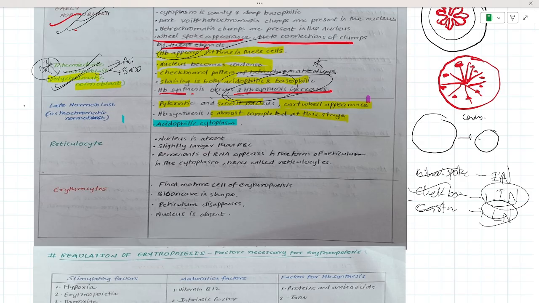Now we'll go on to the reticulocyte. The next stage is the reticulocyte. In the reticulocyte, the nucleus is absent. The size of the nucleus decreases slowly at each stage, and completely disappears in the reticulocyte. At the reticulocyte stage, the nucleus is absent, and it is slightly larger than an RBC.